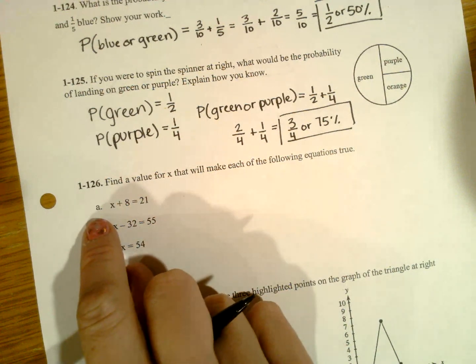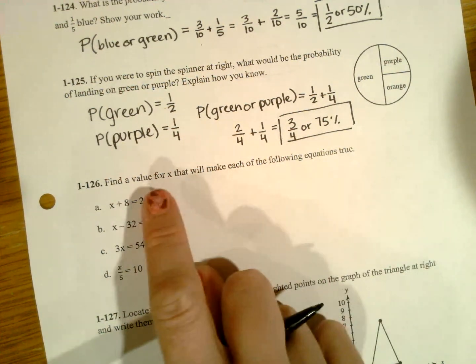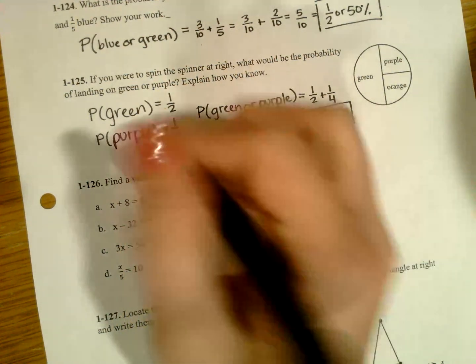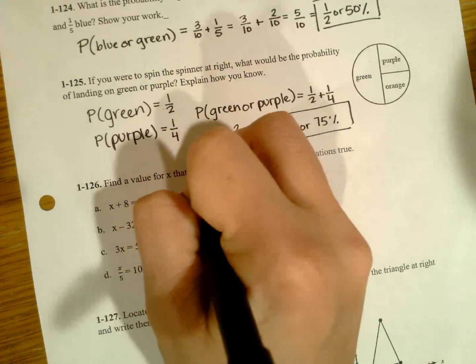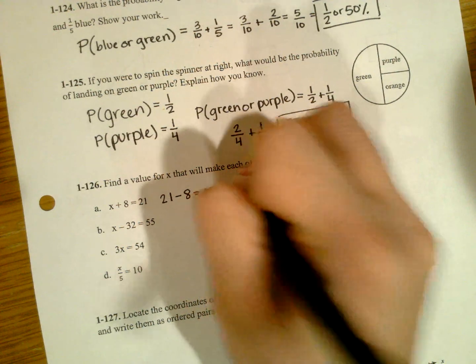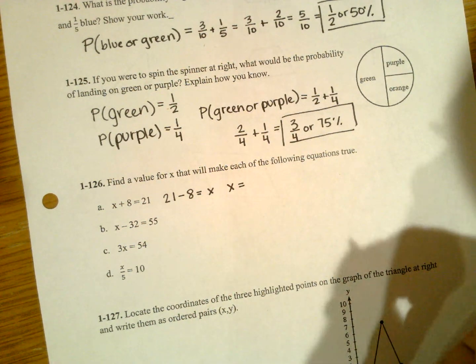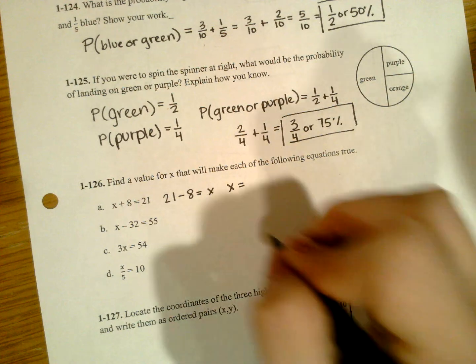Problem 126, find the value for x that will make each of the following equations true. I have x plus 8 equals 21. So to solve that, I could do 21 minus 8 equals a number. So x has to equal 13.